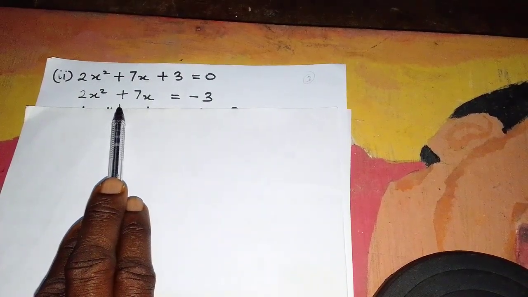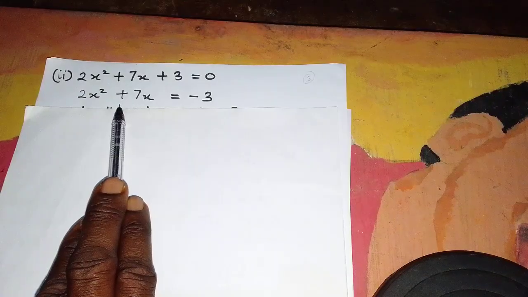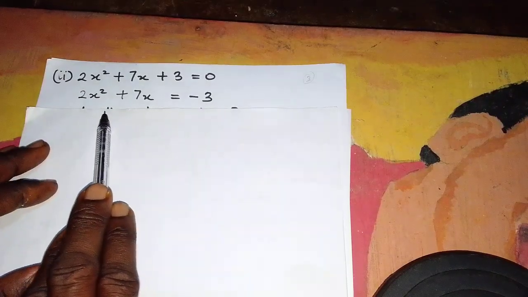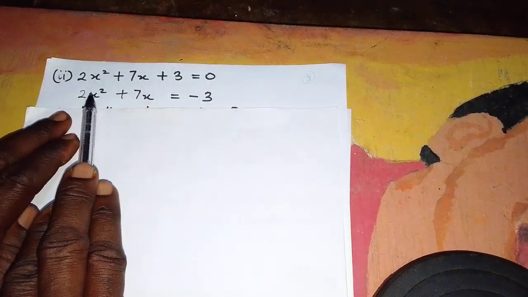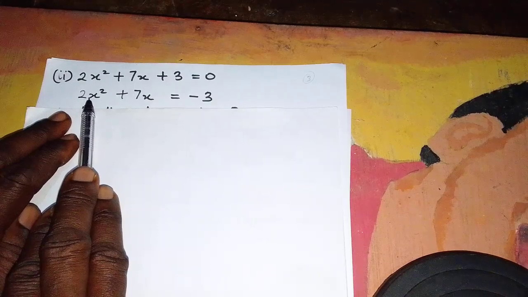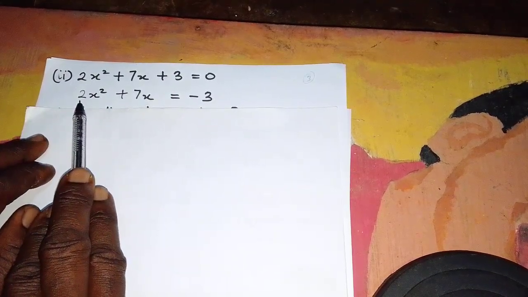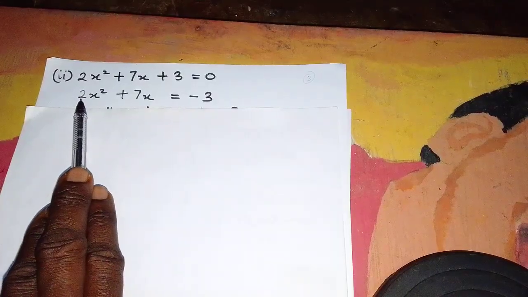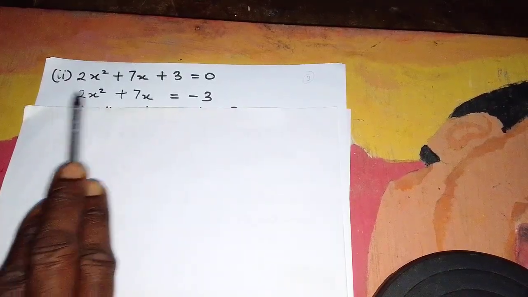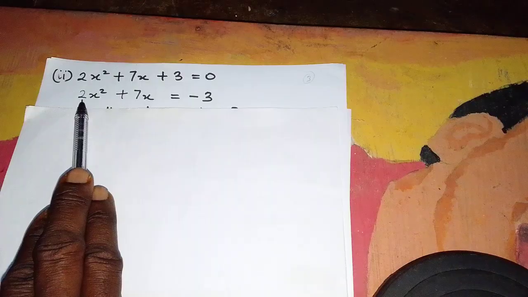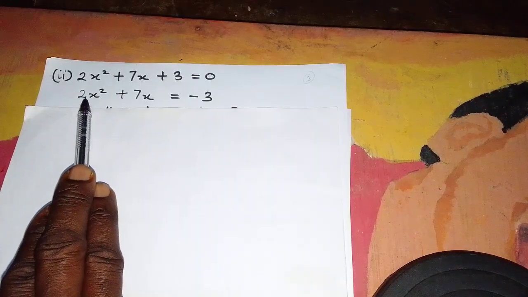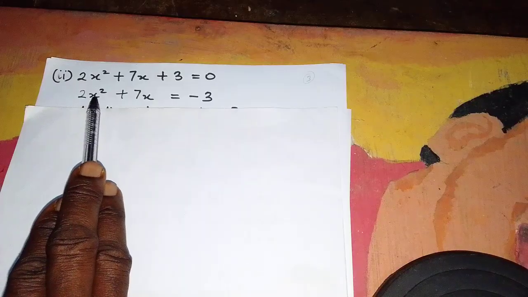Anytime you are using the completing the square method, you should understand that the coefficient of x² should always be 1. But here, you realize that the coefficient of x² is what? 2x². So the first thing you have to do is make it 1. How will you make the coefficient of x² 1?